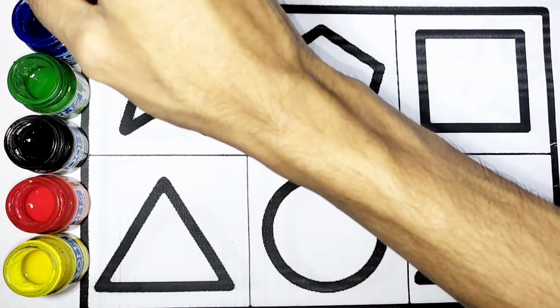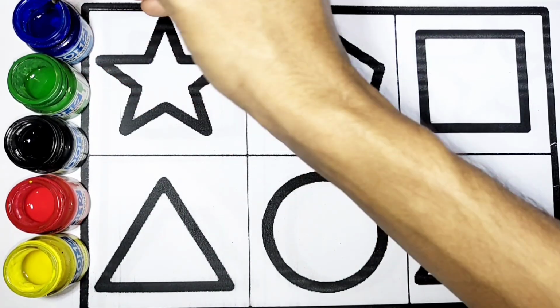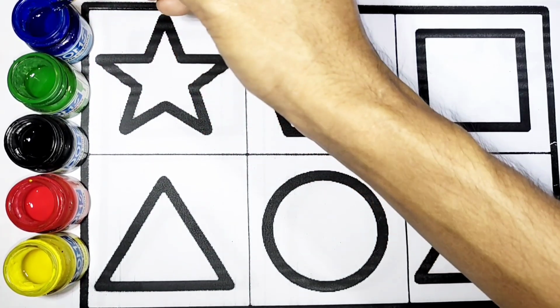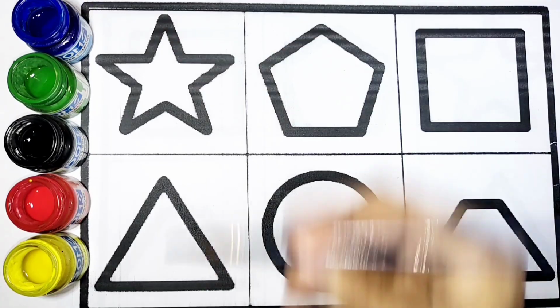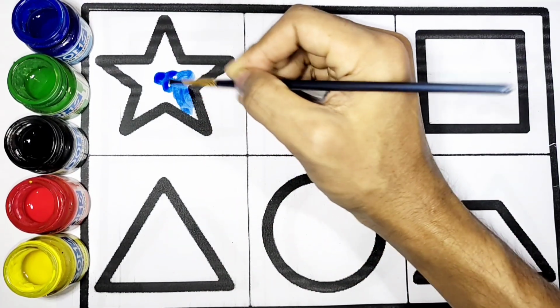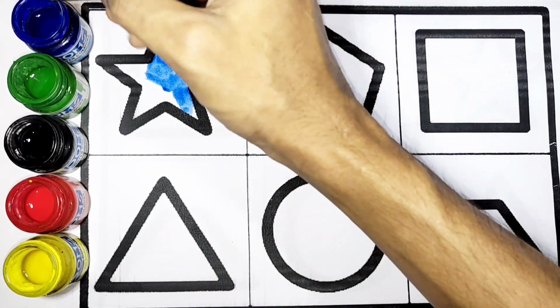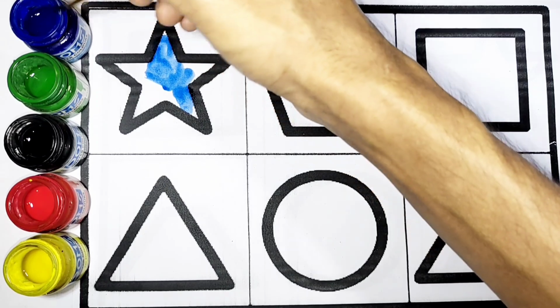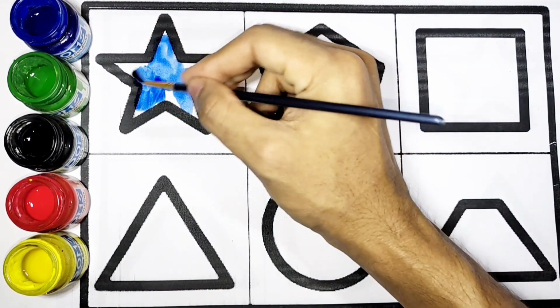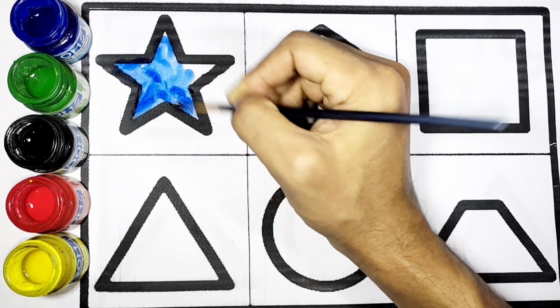Hello kids. Now we are coloring 2D shapes. First we are coloring the shape of star. Kids, now we are mixing and using the color of blue. Now we are using the color of blue and coloring the shape of star.